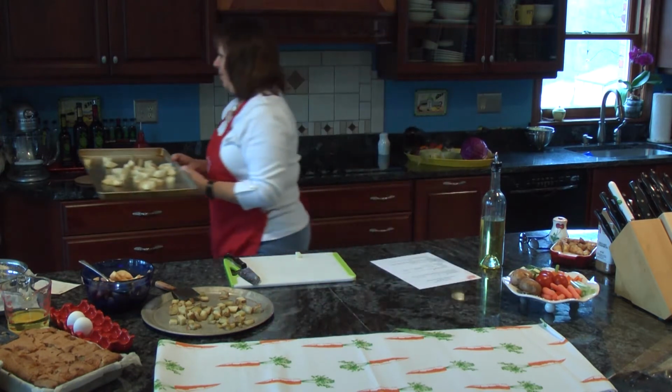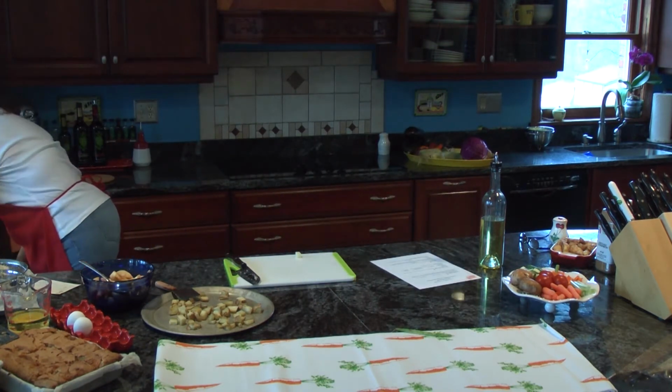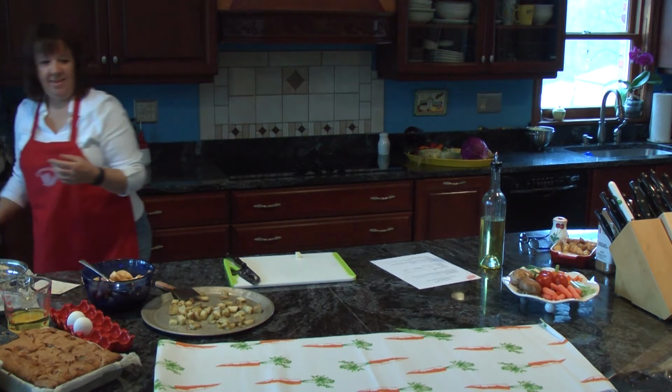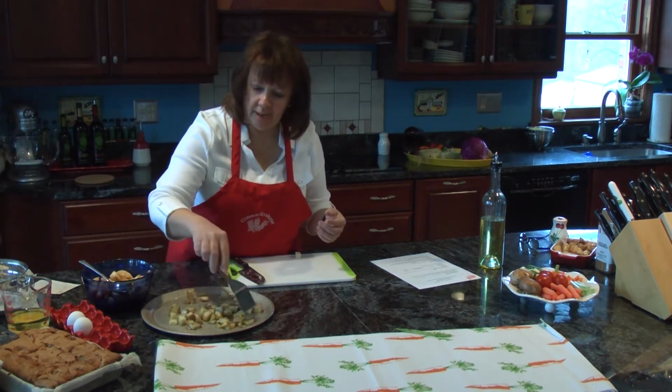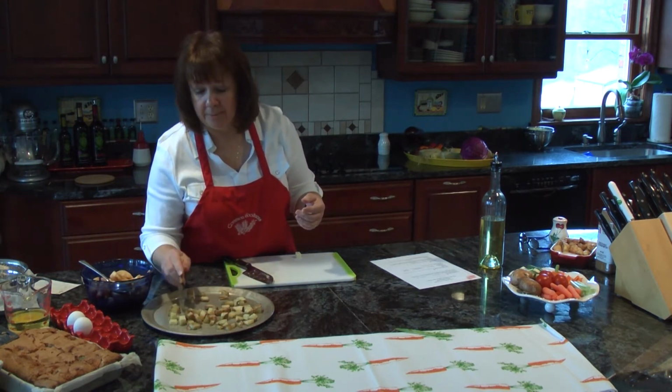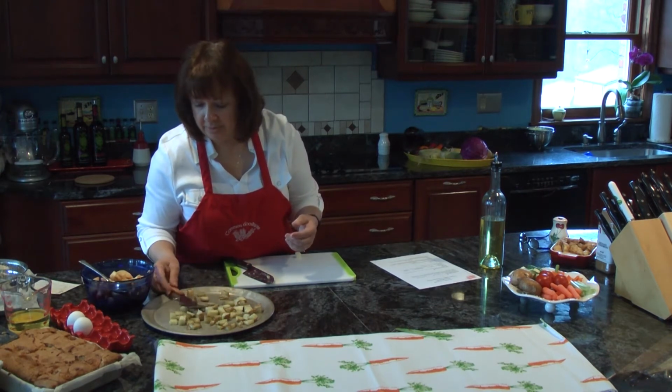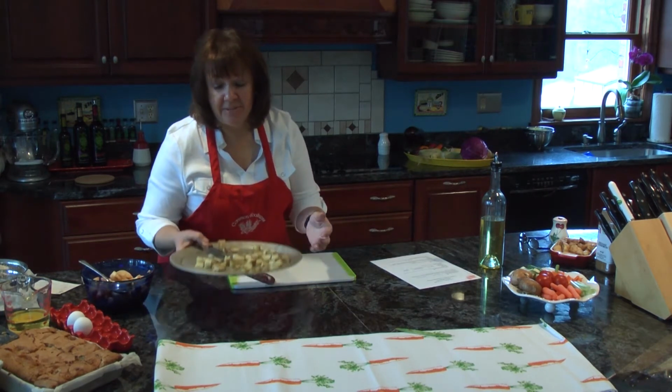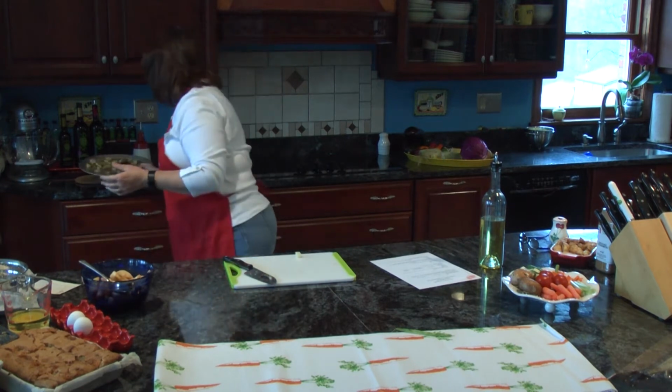So we will get those put in the oven. And so these are nice and crispy, but if you want them a little bit more brown, you can make them brown too. So that's how easy it is to make our oven roasted potatoes.